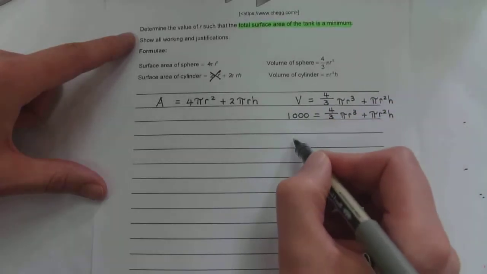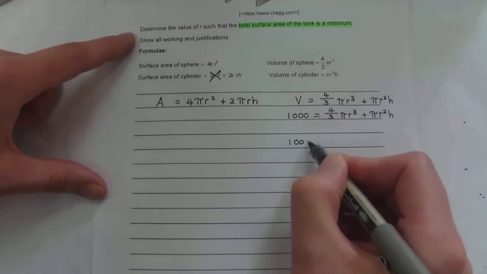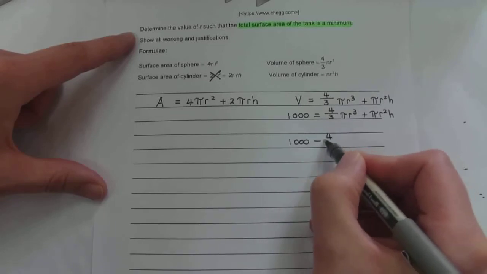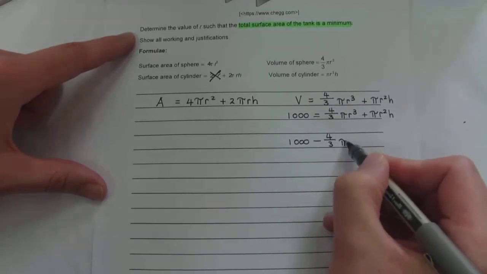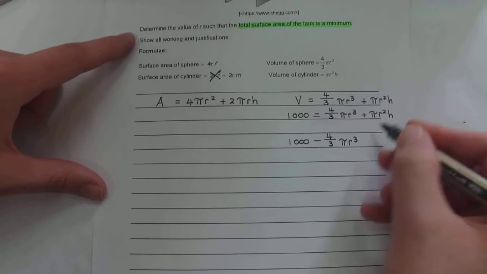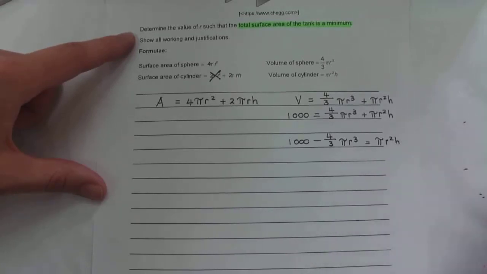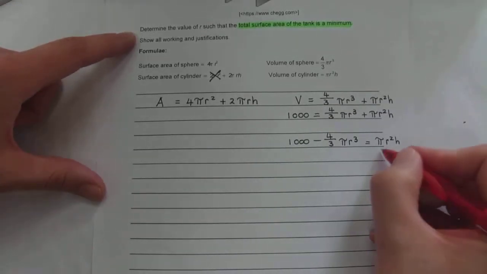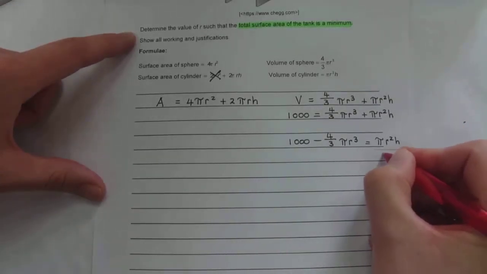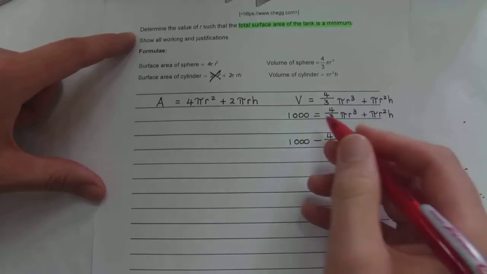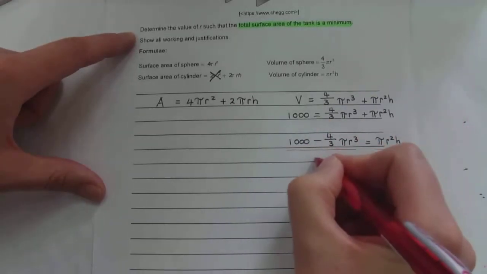So I'm first going to say it's 1,000 minus 4 over 3 pi radius cubed is then equal to pi radius squared h. And then I'm going to divide on this side. Let's just do that in a different color. I'm going to divide by pi radius squared, and what I do on this side, I can also do on this side.